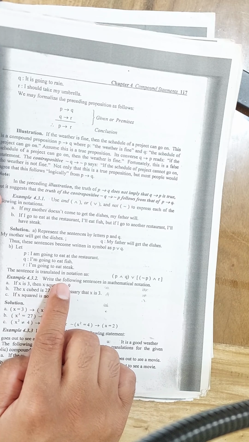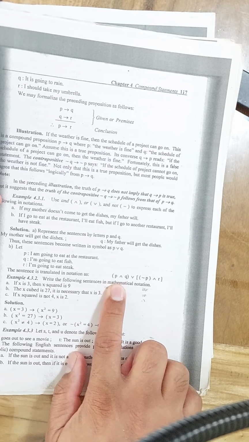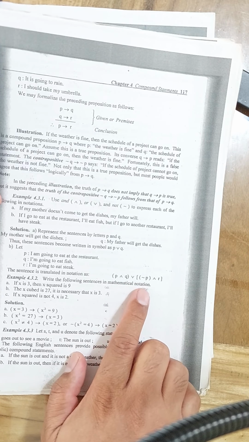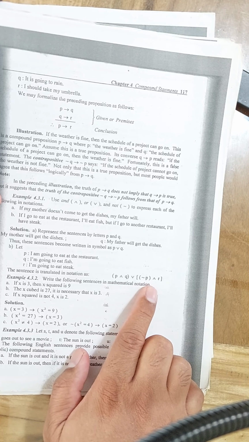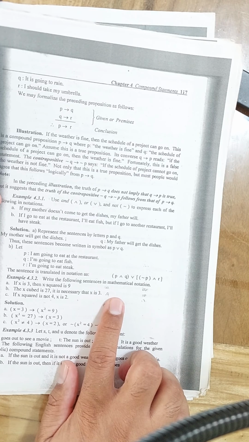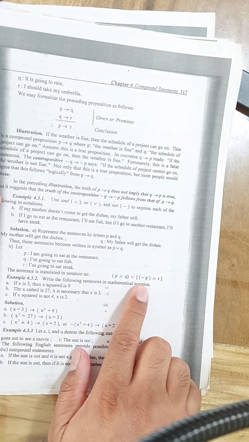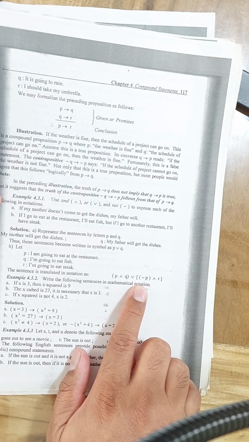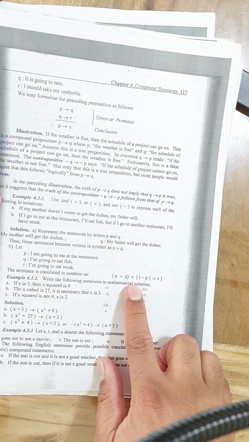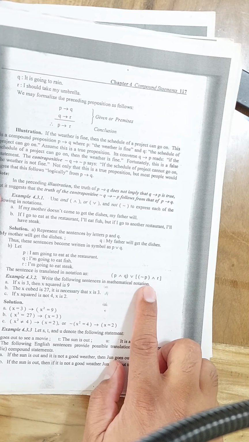So the sentence is translated in notation as follows: P and Q, or not P and R. If we make it in symbols. And that one actually has a true value, but we will take that up in the next chapter.